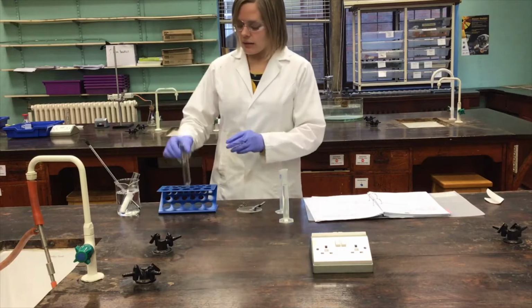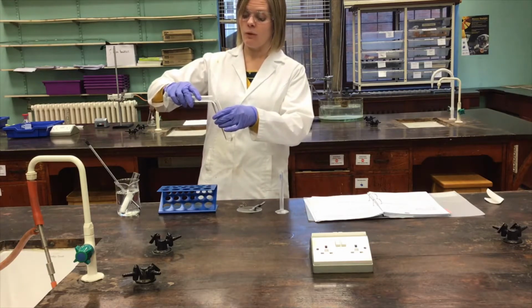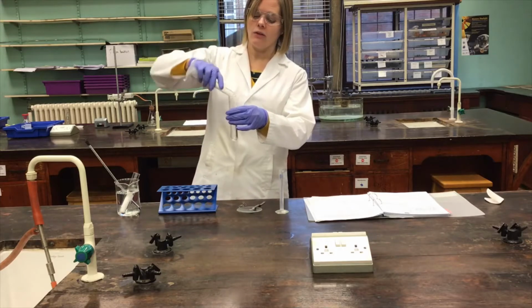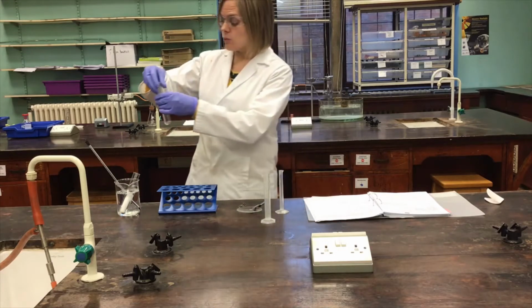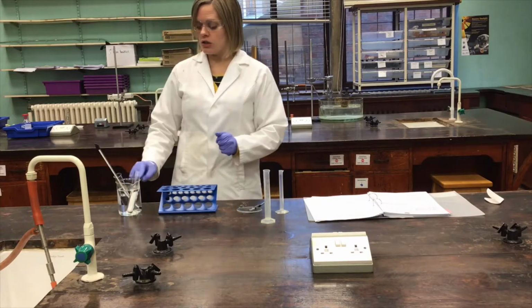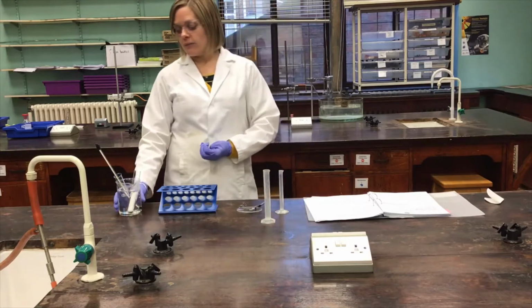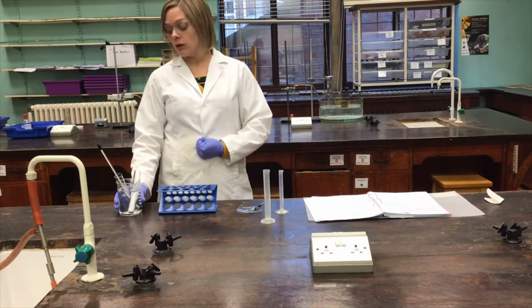The second thing I'm going to do is put some more ethanol. So I've got about 25 centimetres cubed, which hopefully will be sufficient, of ethanol again, and get that nice and warm so that I will have some hot solvent to use in order to dissolve the aspirin. So I need to leave that now for a few minutes to warm up, and we'll come back when that's happened.